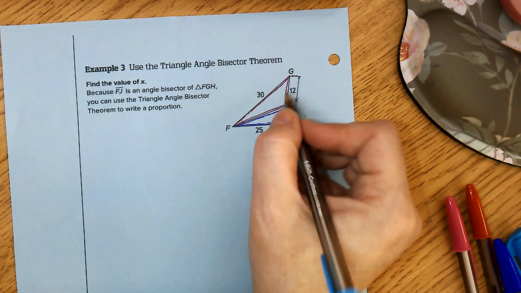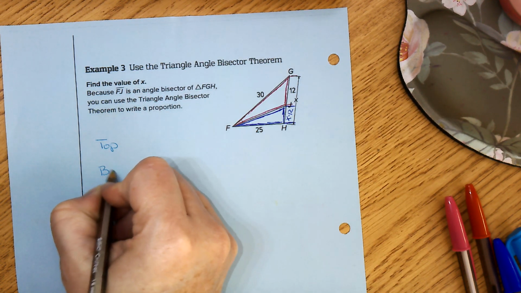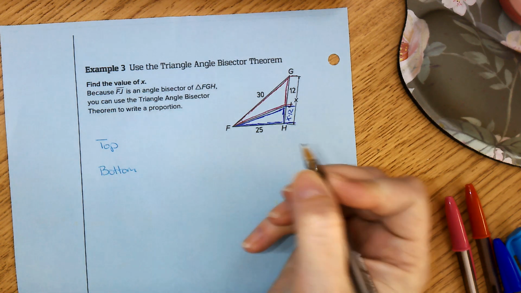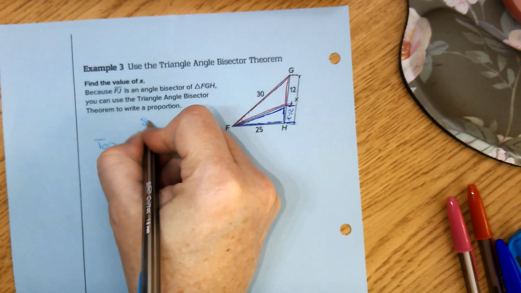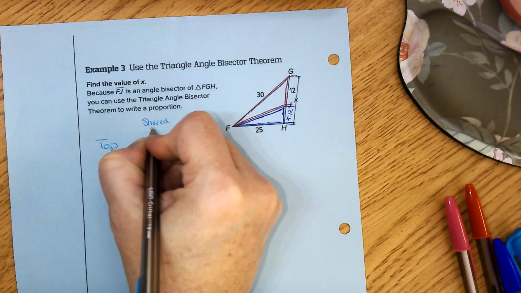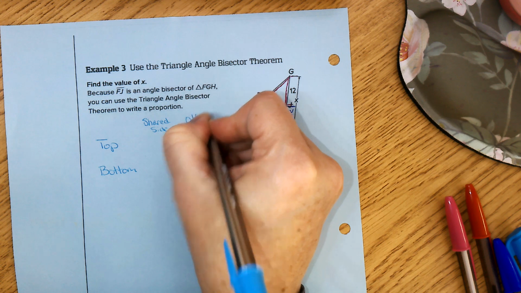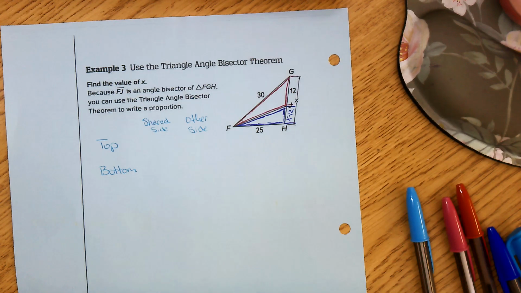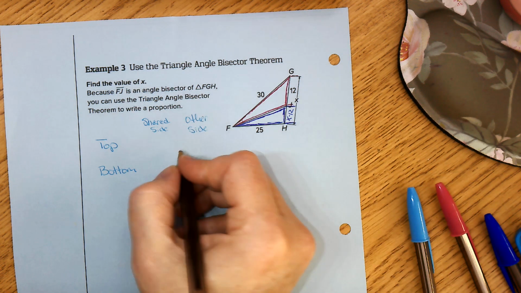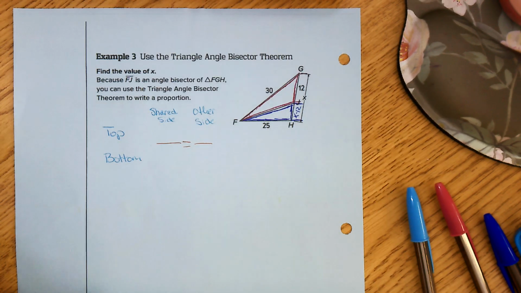So we've got a top triangle and a bottom triangle. We have a shared side, then we have the other side, and that is what we are given. Again, I set up my proportion like it's bivariate data, which is basically just 2 by 2 data.